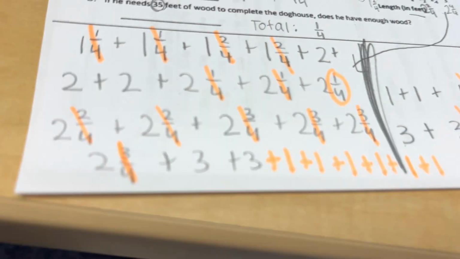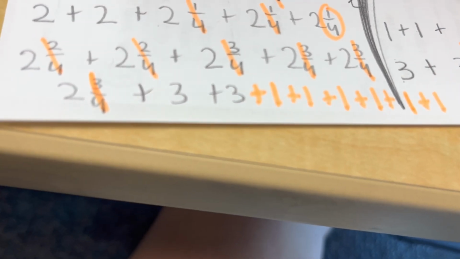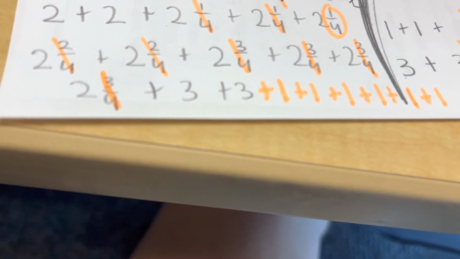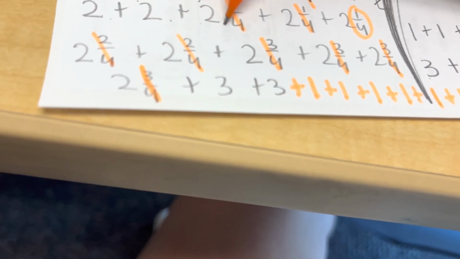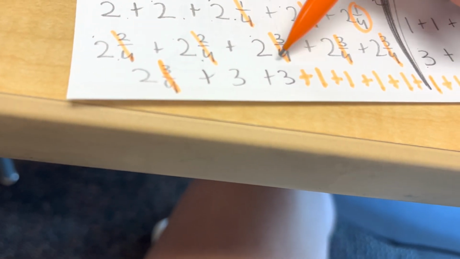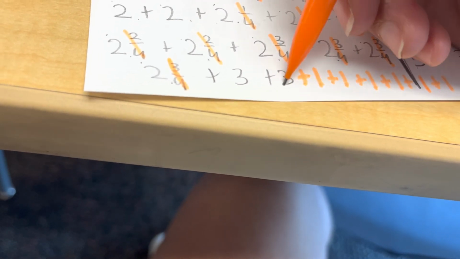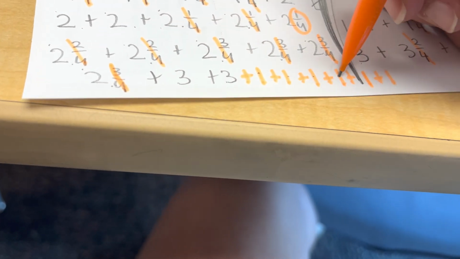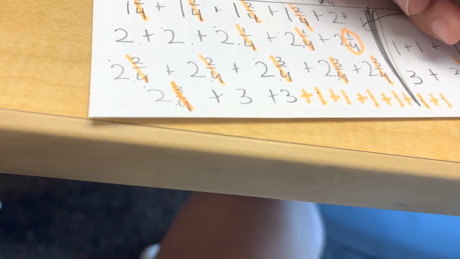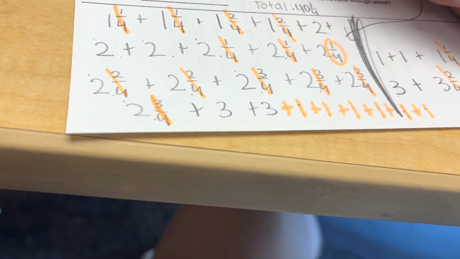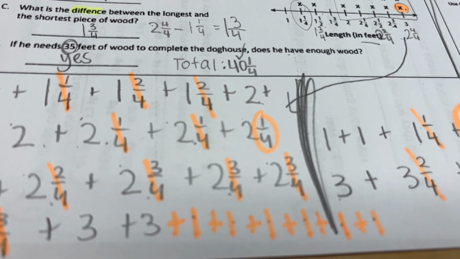All right, so now we're adding whole numbers. That's 1, 2, 3, 4, 5, and so on, up to 40. He needs 35 feet. They're asking, does he have enough? Yeah, he does, because he has 40, and 40 is bigger than 35. All right, 4 more. We're almost done.